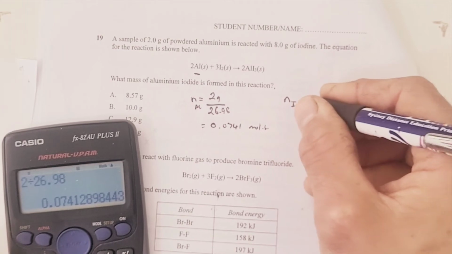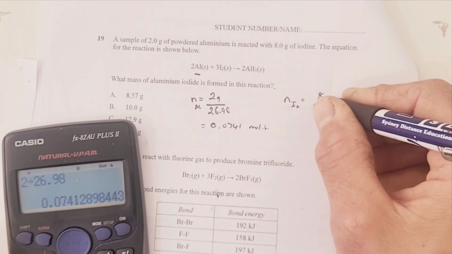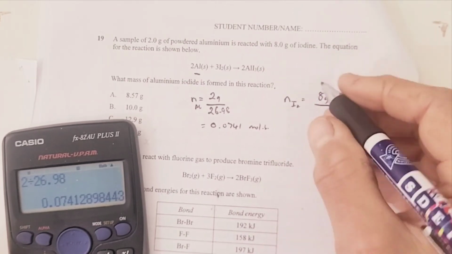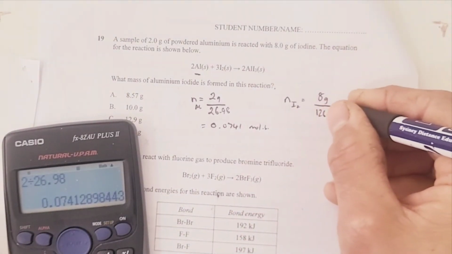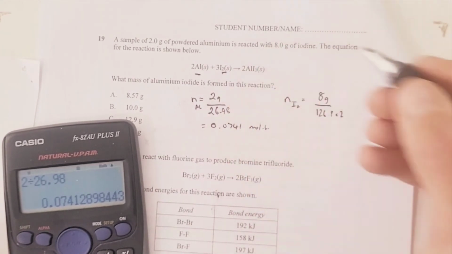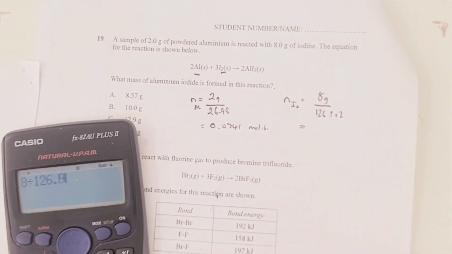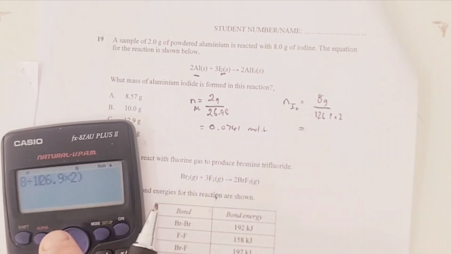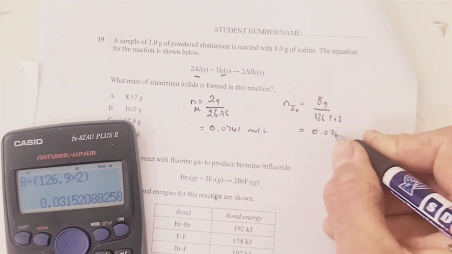Moles of iodine, 8 grams, and over 126.9. 126.9 times 2, because there's 2. 8 divided by 126.9 times 2. 0.0315.